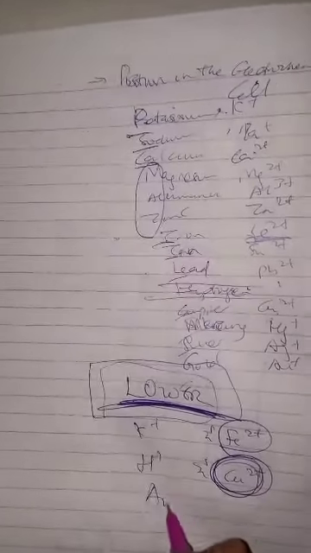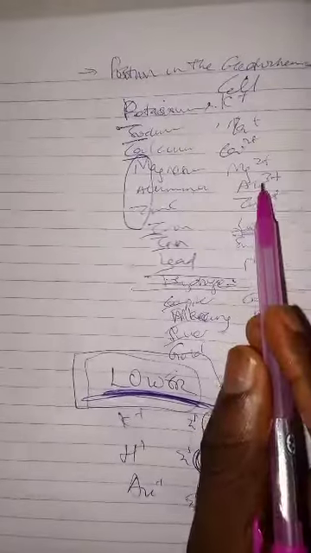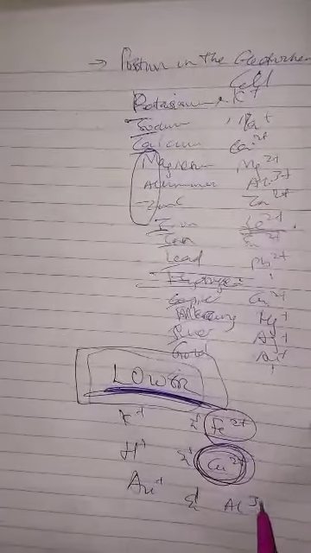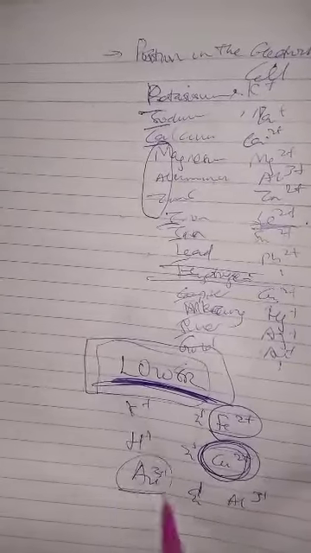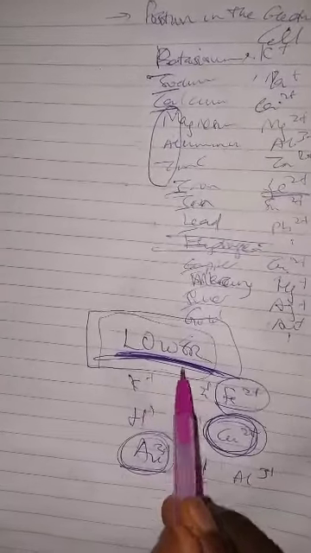Let's say we have gold and aluminium. This is gold here, this is aluminium here. Which one will be discharged? Gold will be discharged. So take note of that. The one that is lower will be discharged.